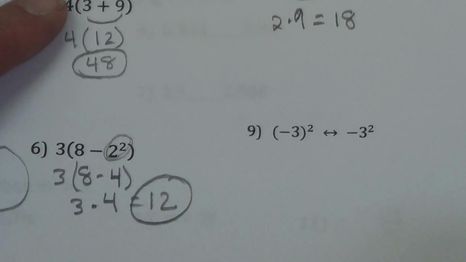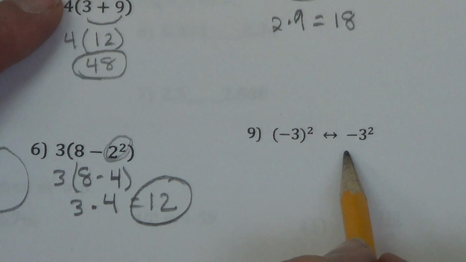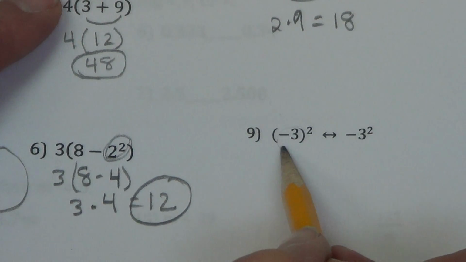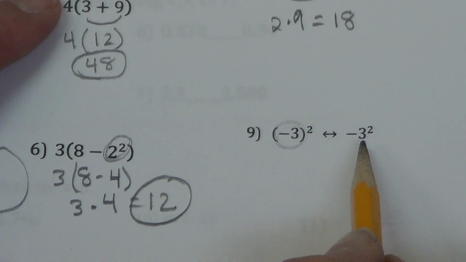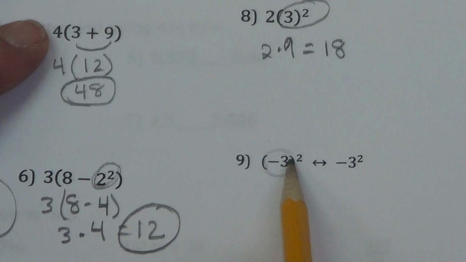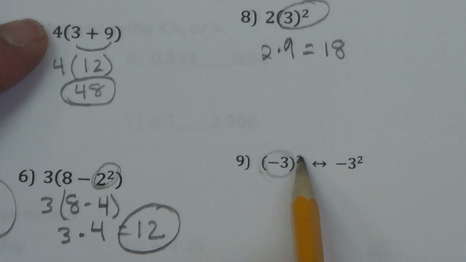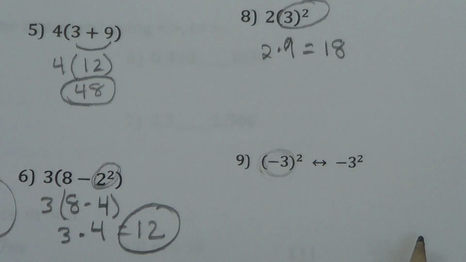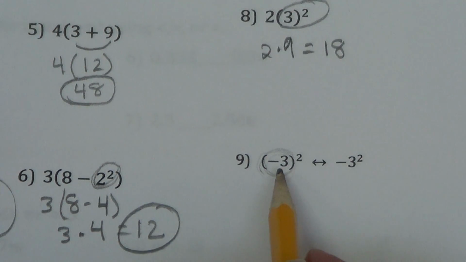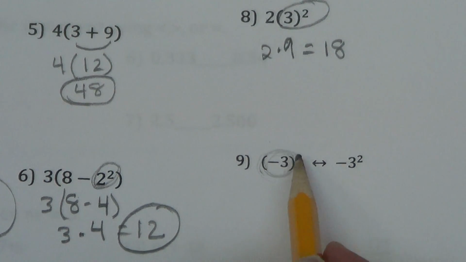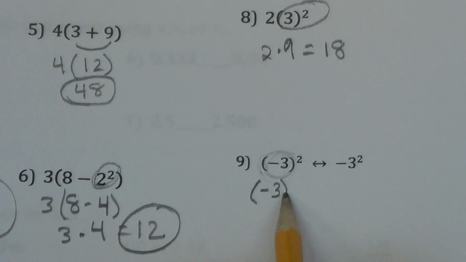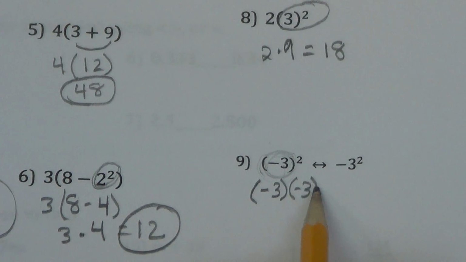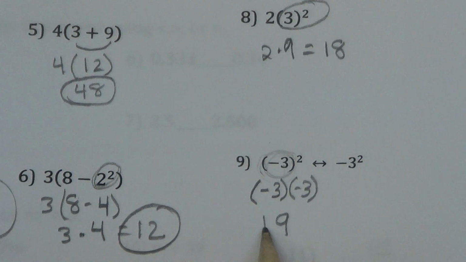Last problem here. I want to make sure you understand the difference. When you have a parenthesis and the negative on the inside, I was telling you guys in class, think of that as like a shock collar around everything. Everything gets the power. If you put your hand inside of a shock ring and there's something else in there, you'll both get that power. So they're both raised to that power. And that becomes positive 9.